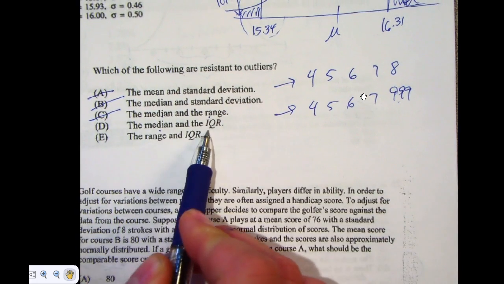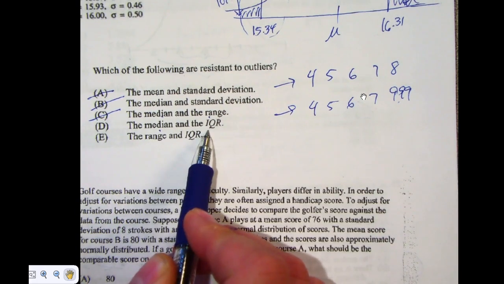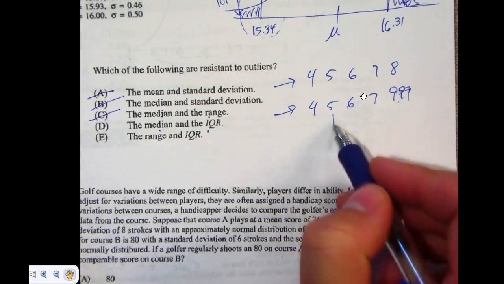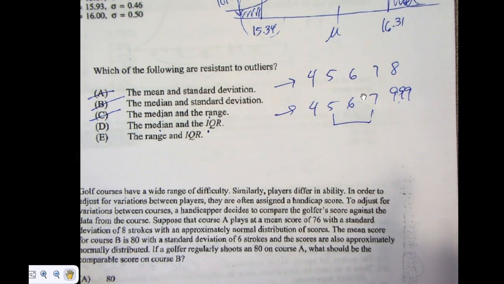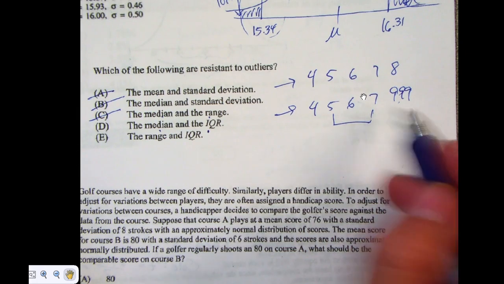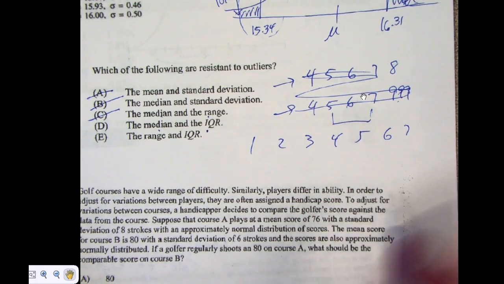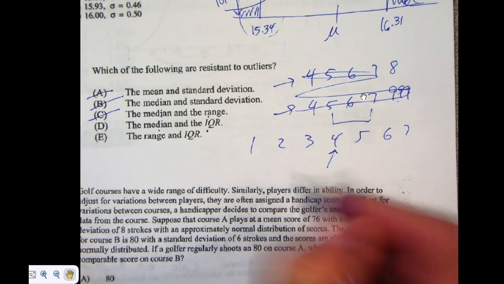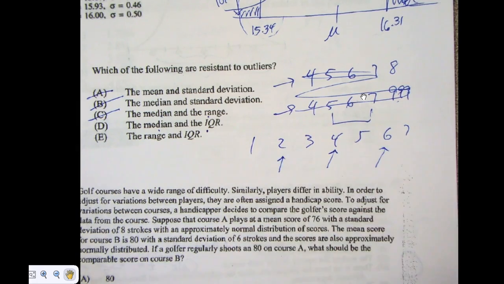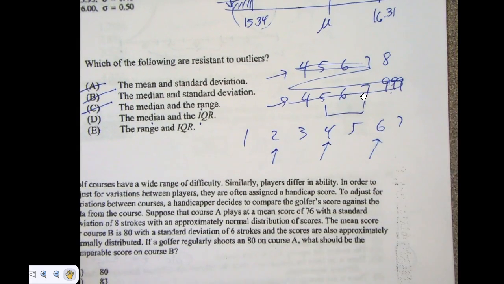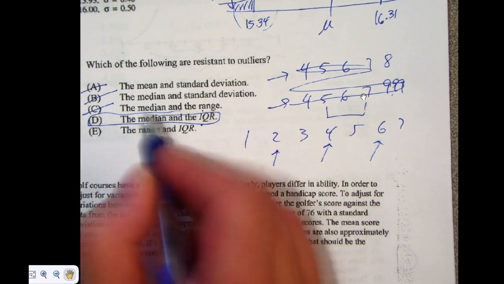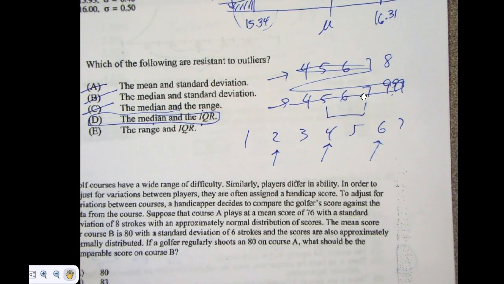Median's fine. IQR, did the IQR change? The IQR is based on these numbers in here. Did that change? Well, with this small of a data set, it actually would. But let's say I had 1, 2, 3, 4, 5, 6, 7. That'd be your median. That'd be Q1. That'd be Q3. Change the 7 to 10 million. Do Q1 and Q3 change? They do not. So median and IQR are what you're looking for there.